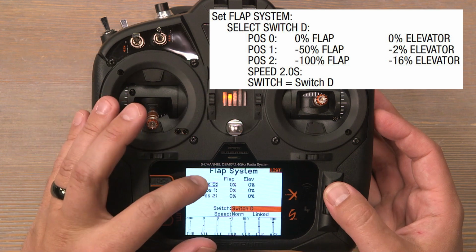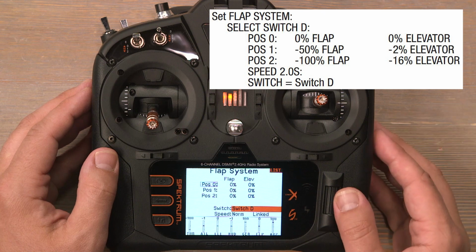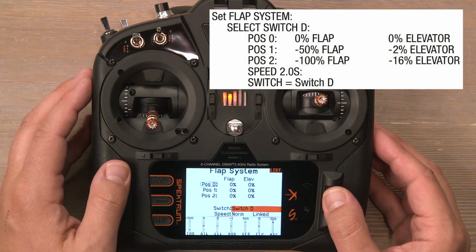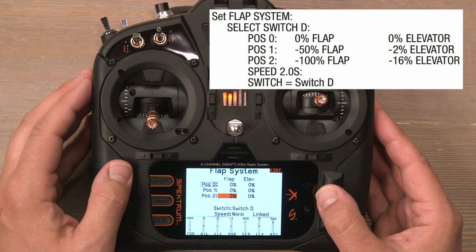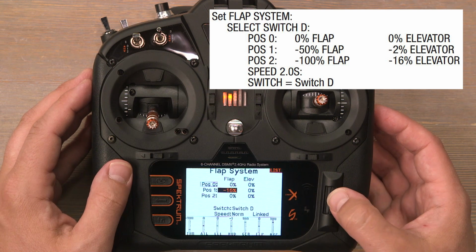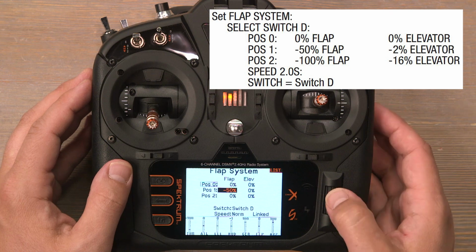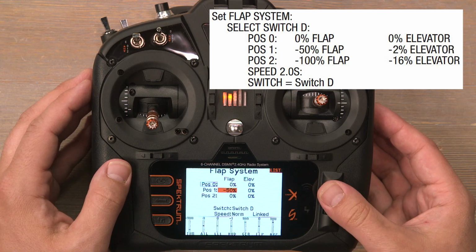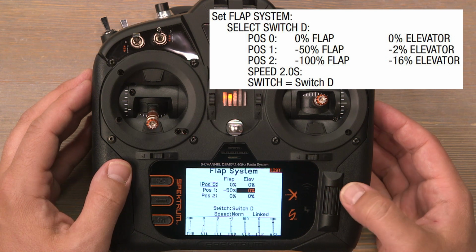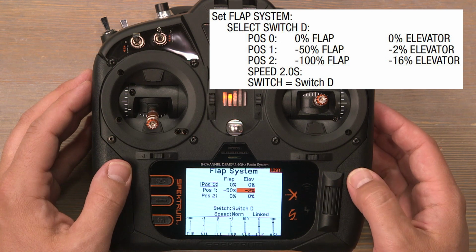For position 0, the manual calls for 0% flap value and a 0% elevator mix, so we will leave those just as they are. For position 1, it calls for a 50% flap mix, so we'll click on that 0 and scroll left to bring it all the way down to 50%. And click to lock it in. And then we'll add a negative 2% elevator mix. So click on that 0 and scroll left to bring it down to 2% and click to lock it in.